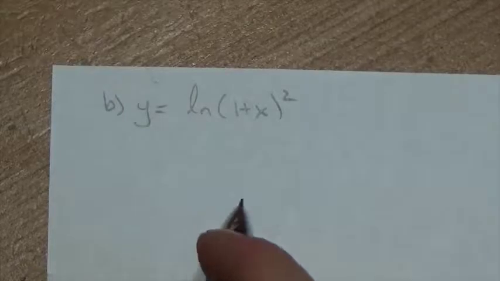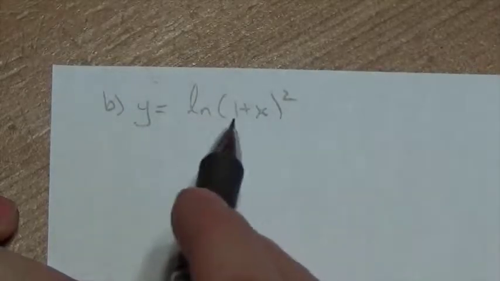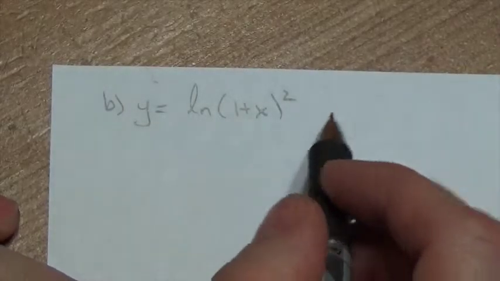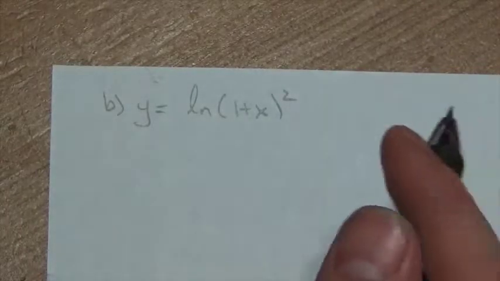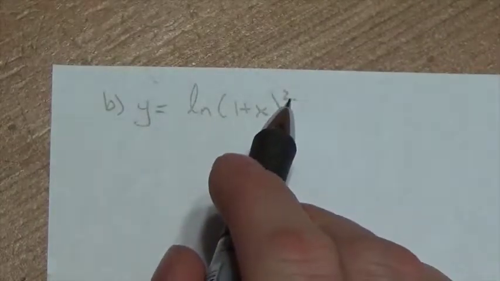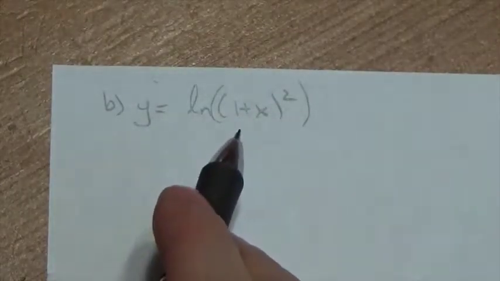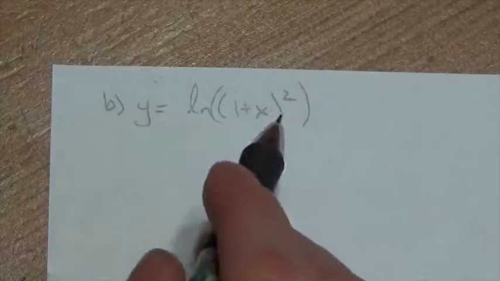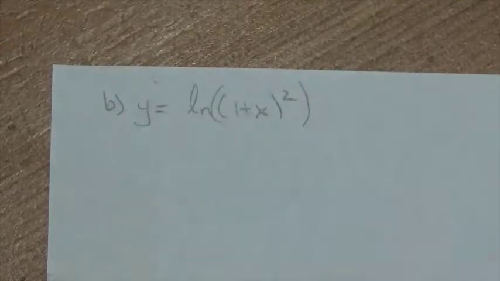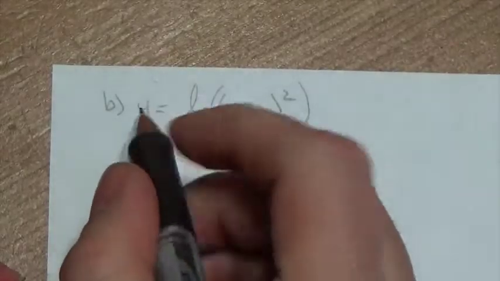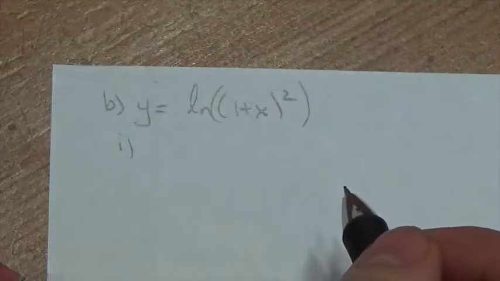All right, so in this case here, we're going to analyze the graph of the natural log of 1 plus x squared. Now in this case, it's important to remember that the square is still within the logarithm, so that is really what we intend by this. It's not the logarithm squared, it's the argument of the logarithm being squared. Anyway, let's just jump right in with how we normally attack these things.